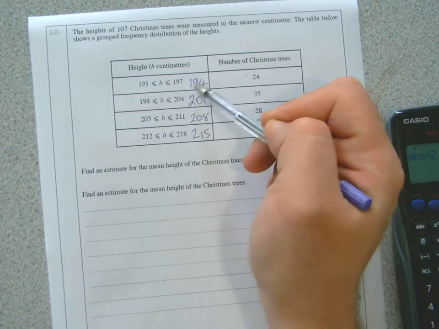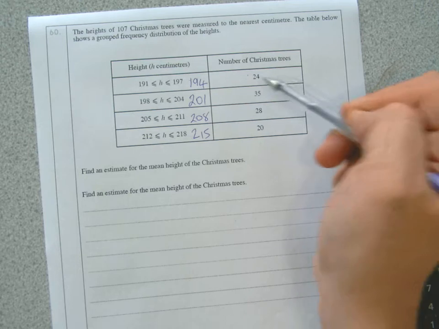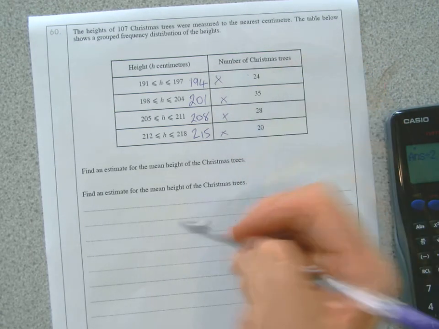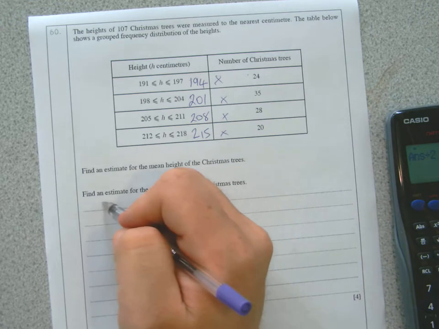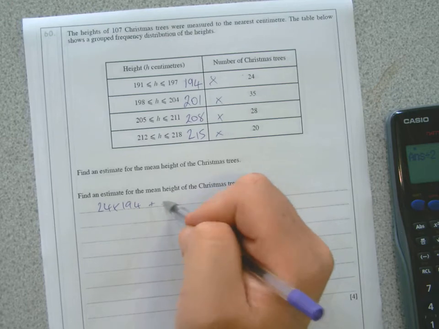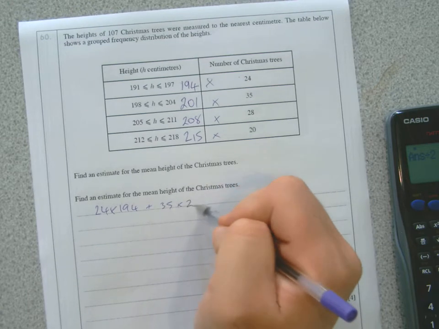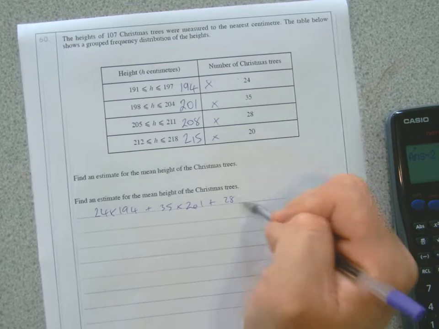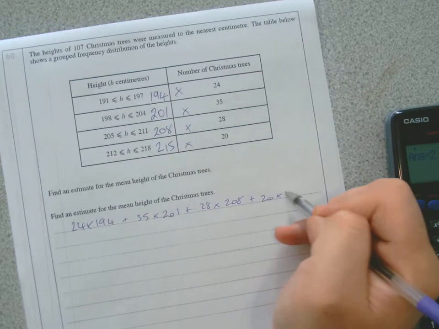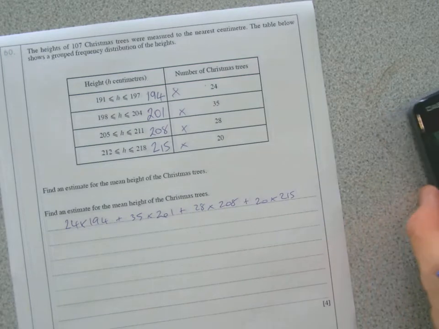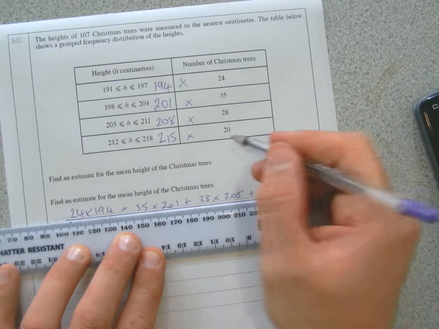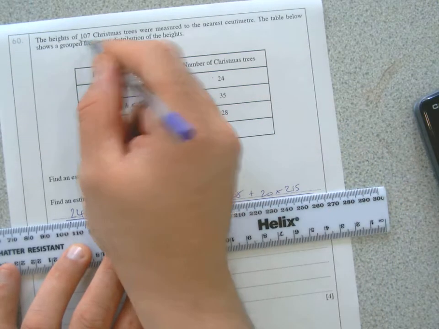Now what we don't want to be doing is doing 194 plus 194 plus 194 24 times. So what we want to do is multiply them. Okay, so we do 24 times 194, and then with mean you divide by how many are there. Now how many are there is the total of the frequency column. Now I don't need to work this out because it says up here, doesn't it, 107.